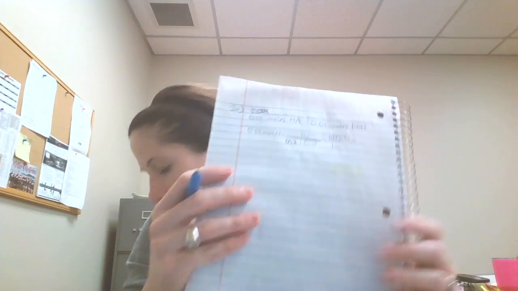It's most likely best to think in terms of milliliters because that's what the questions are giving us. The A, B, and C are in milliliters. So 0.01 times 1,000 gives me a volume of 10. So at 10 milliliters of KOH, that is my equivalence point.